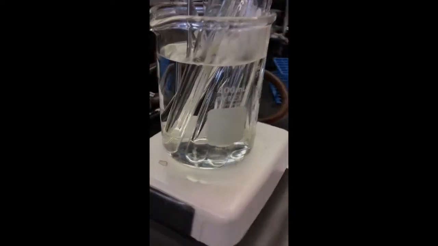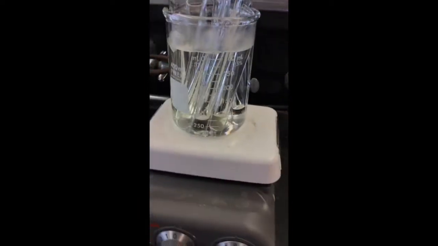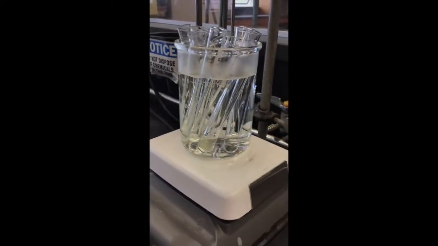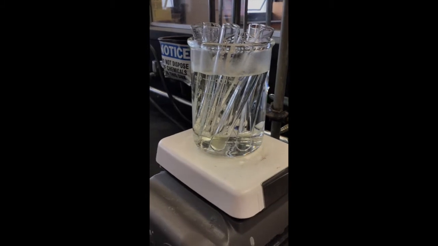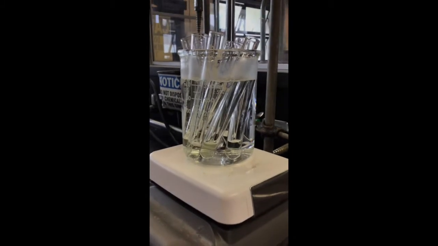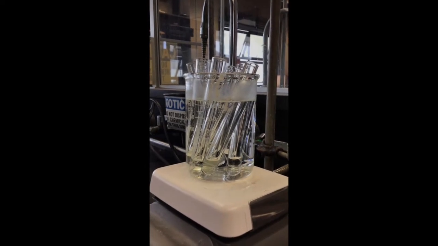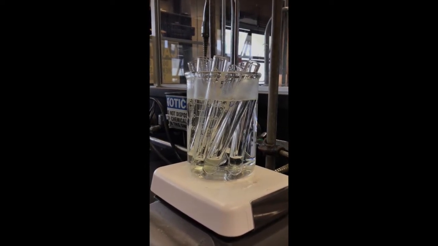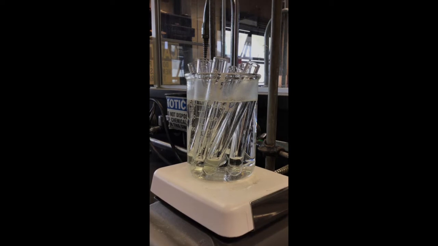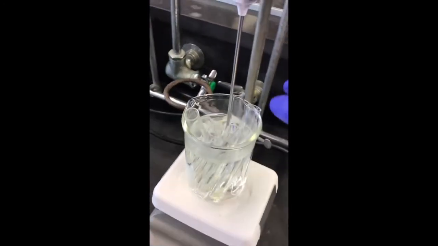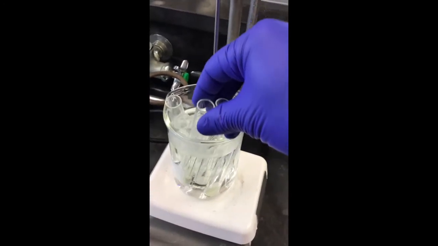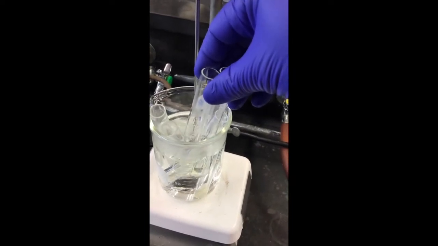And then we'll take them all out, let them cool to room temperature, and then we'll see what they've got. Okay, so that was definitely plenty of time. So what we're going to do is take these bad boys out.